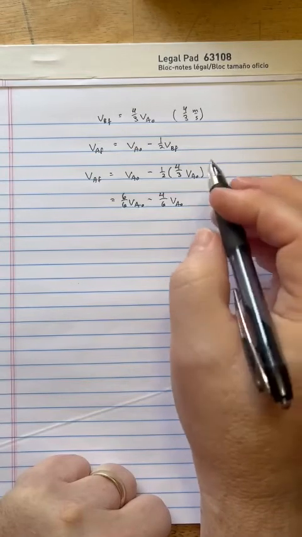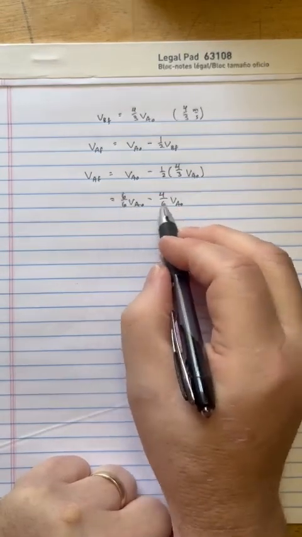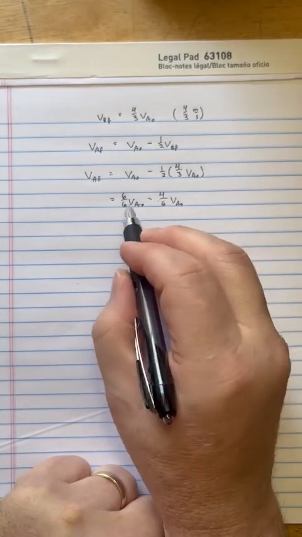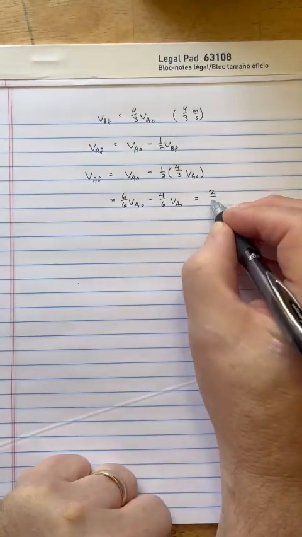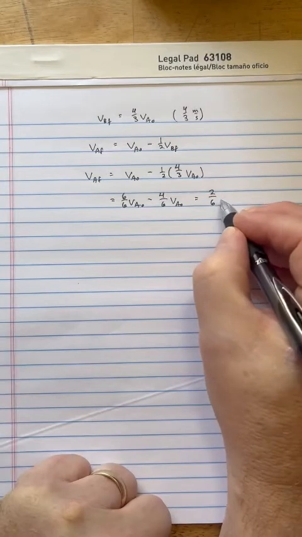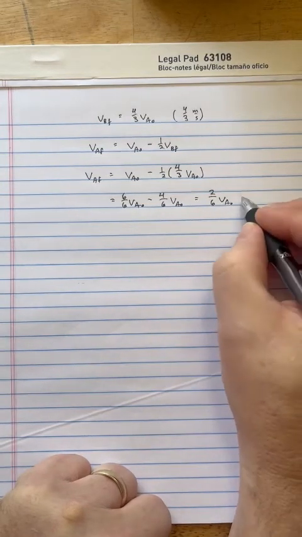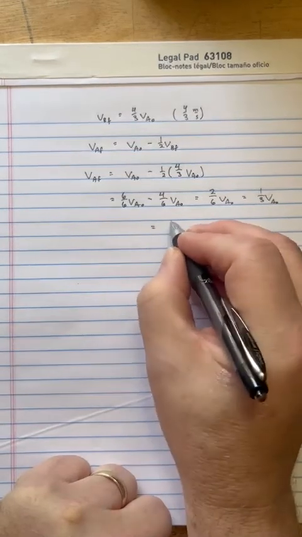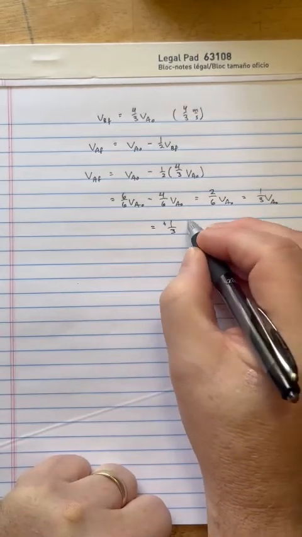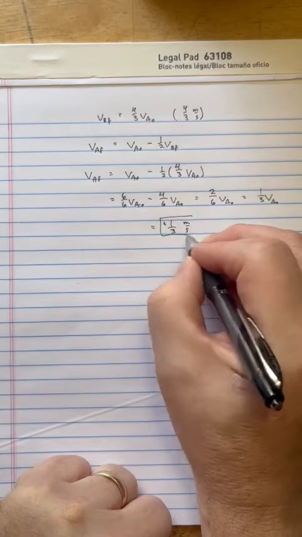It's a simple transformation, okay? Now, because they're both sharing the same denominator, I can subtract. 6 minus 4 is 2, so I get 2 divided by 6 VA naught, or 1/3 VA naught, or if you prefer, 1/3, and again positive, meters per second.